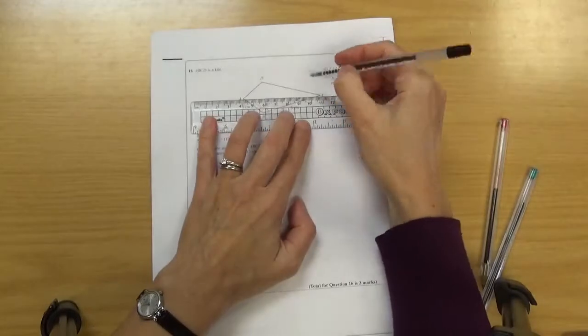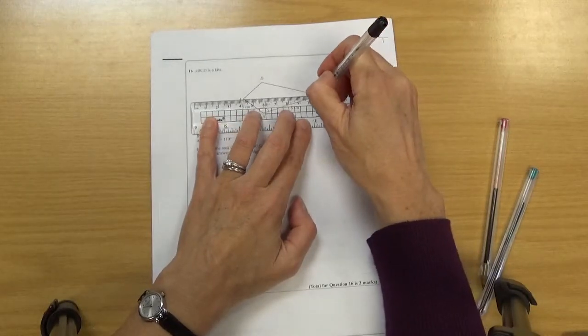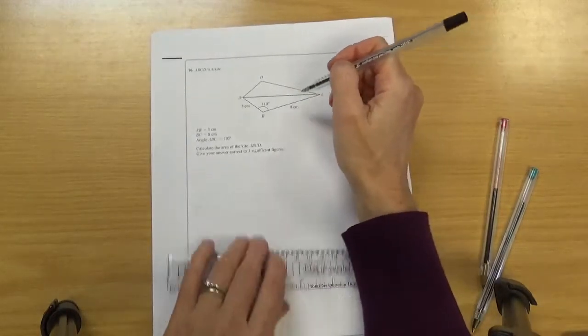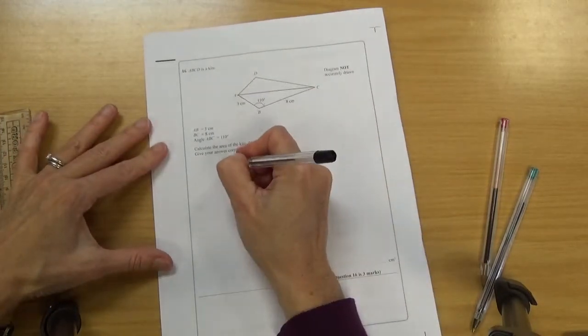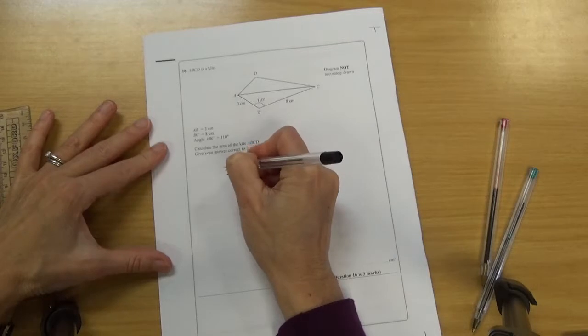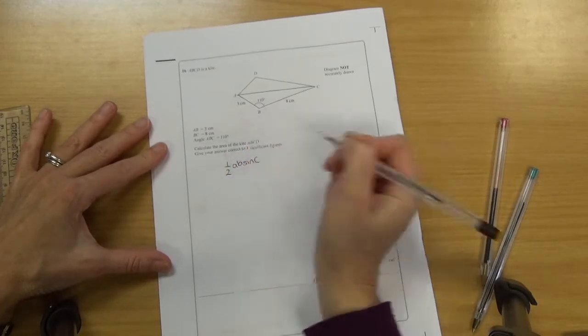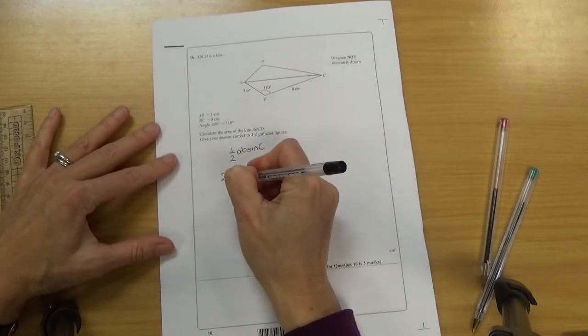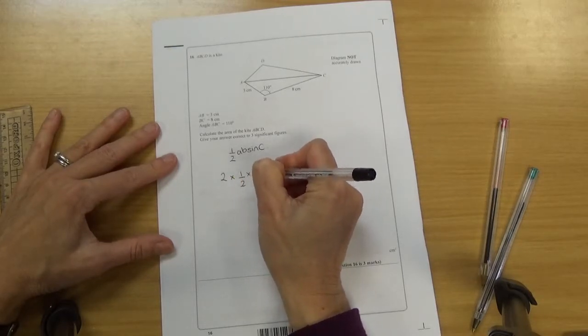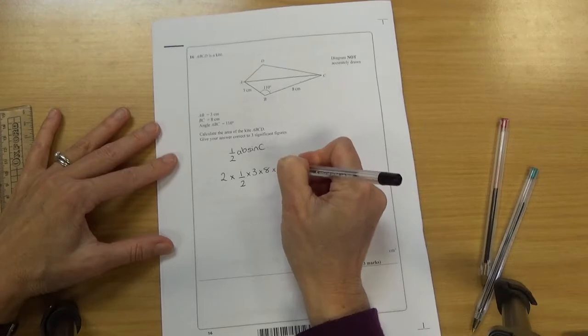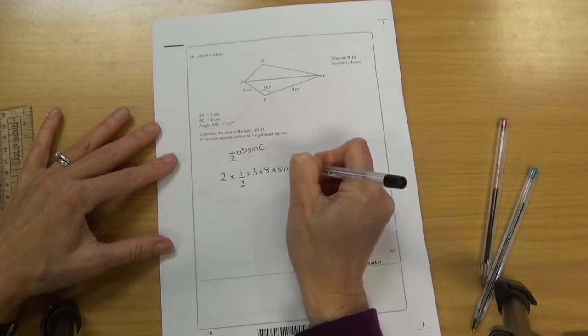To work out the area of a kite, I can split it into 2 triangles. And if I know 2 sides and the angle between them, I can use the formula a half ab sine C. So I want 2 of these triangles, so 2 times a half, the sides are 3 and 8, and the angle is 110.